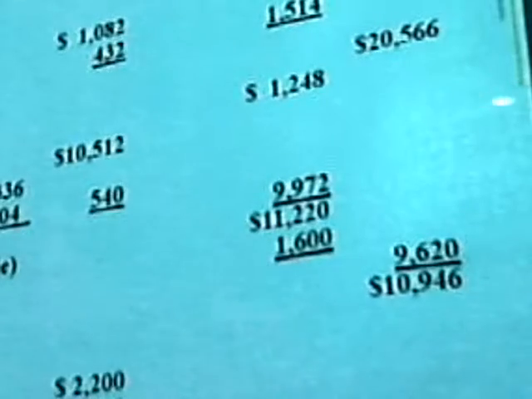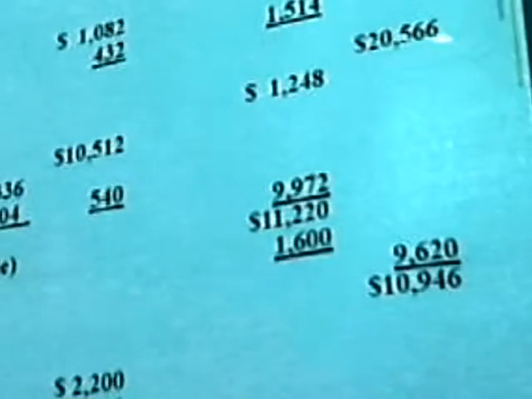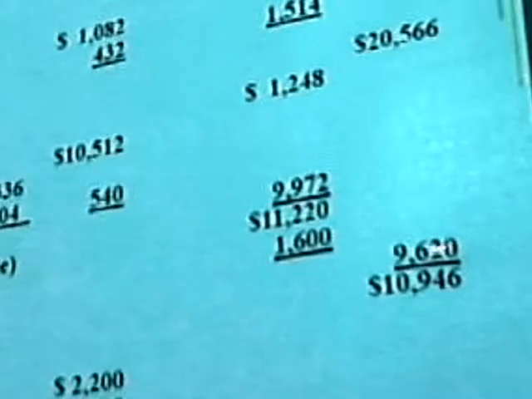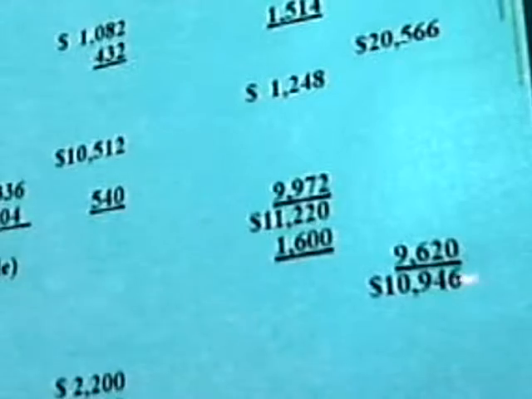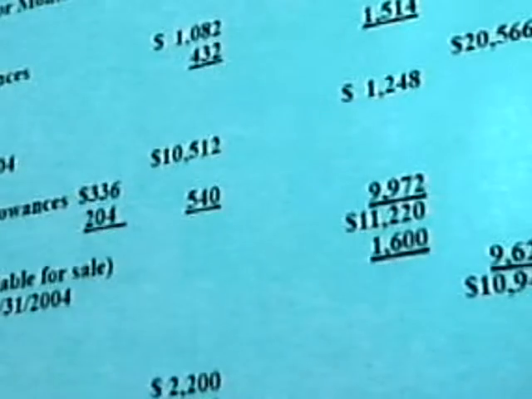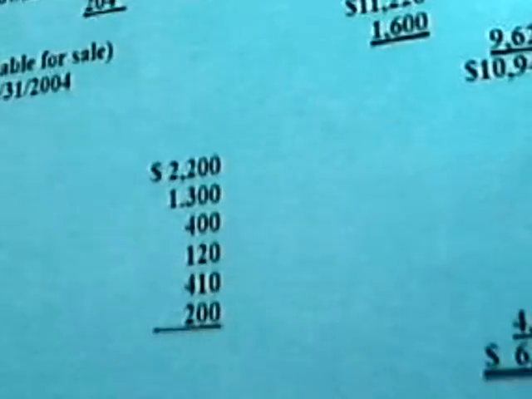You take what? The 20,566, which is your net sales. So net sales minus cost of goods sold is what? Gross profit. Net sales minus cost of goods sold equals gross profit.